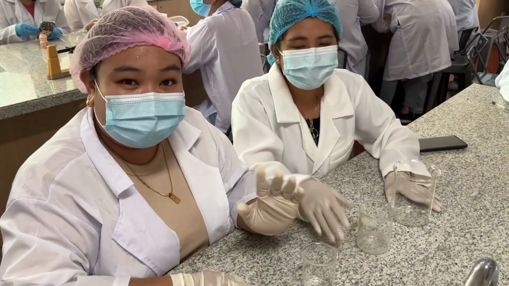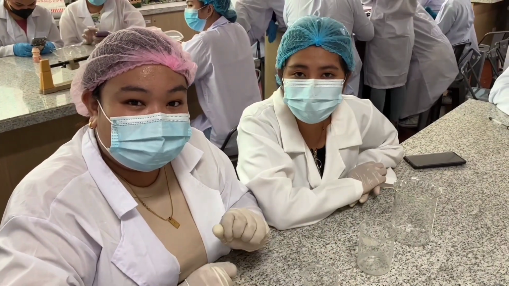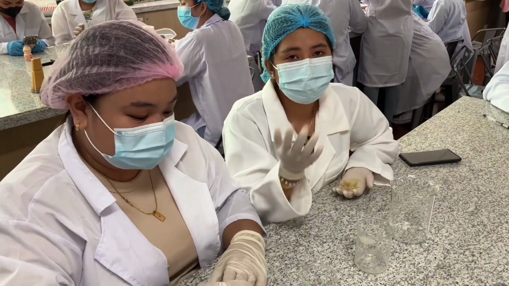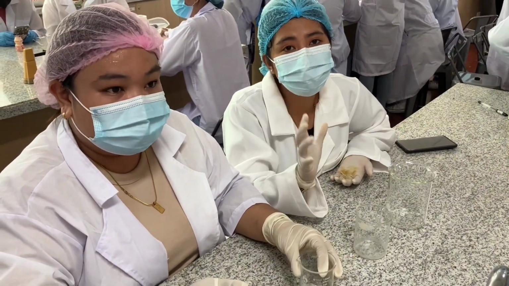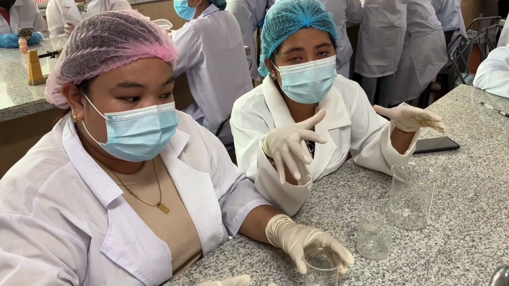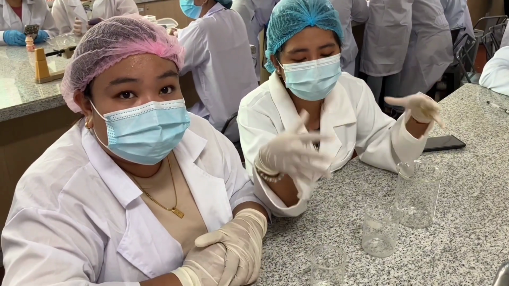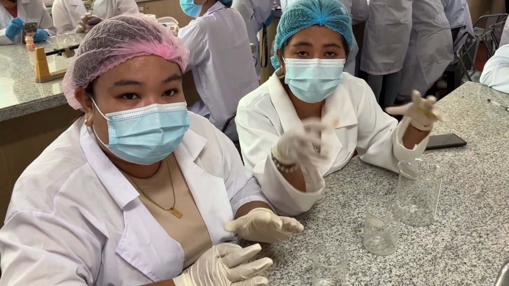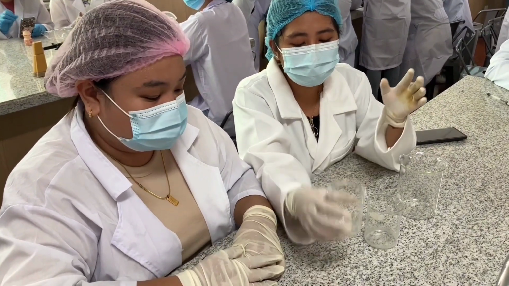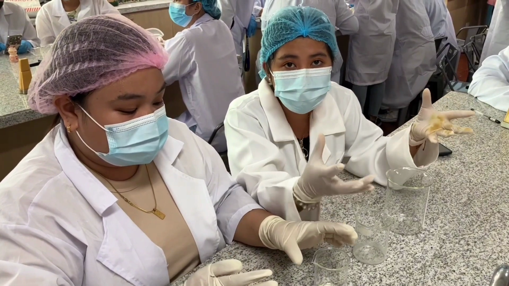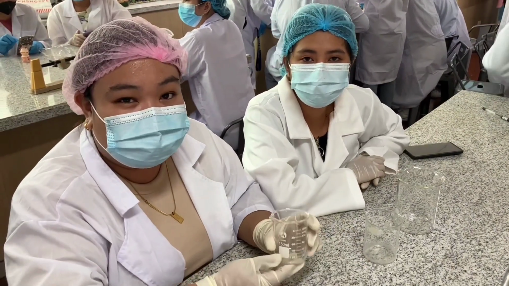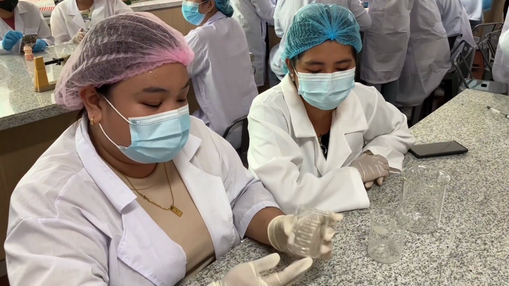Hello, nasan pala akong lugar? Welcome to Top Chemistry Laboratory. Itong mga nasa harap namin is different types of beakers, and the purpose of these is to hold liquids. And this is the plastic form of beakers.